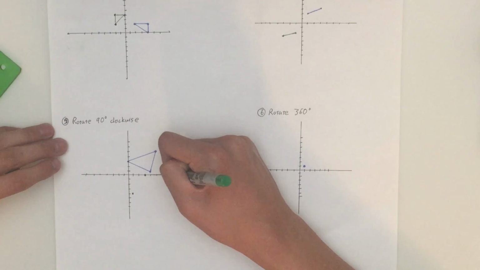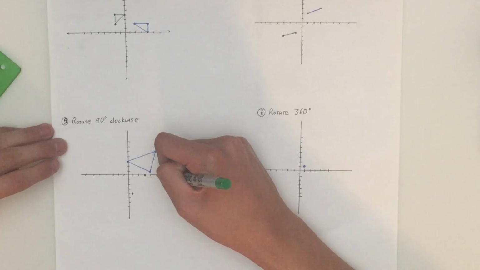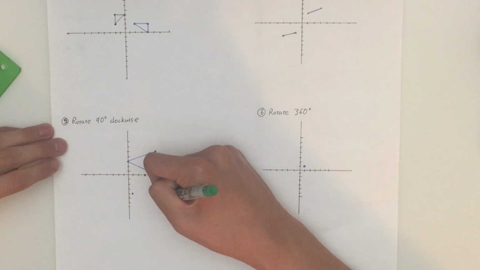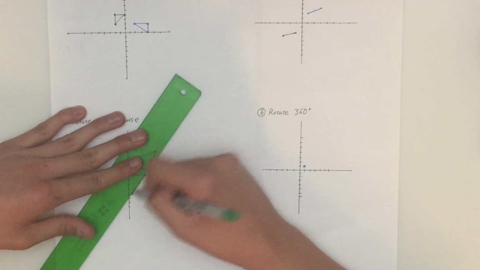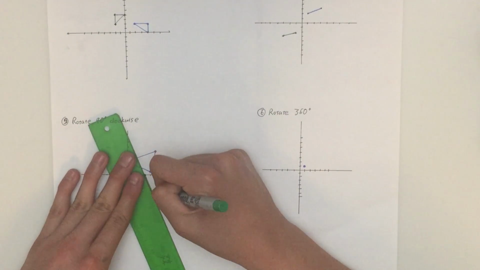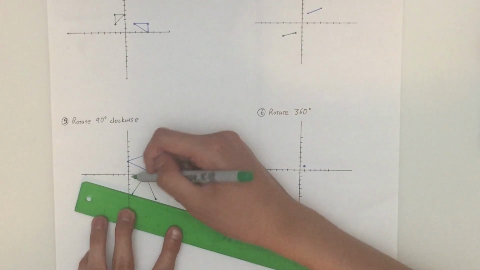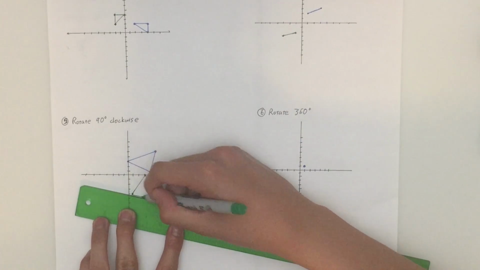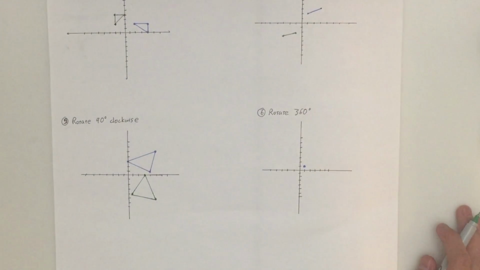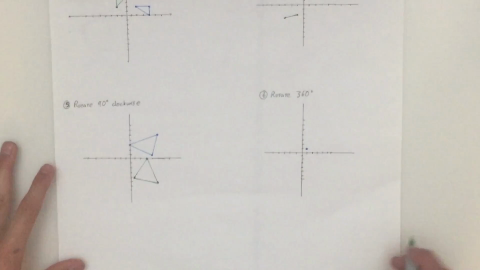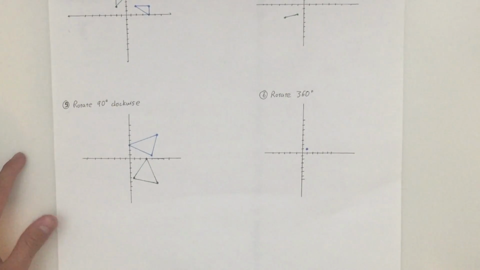So there we go. Connect all the dots. And there is your 90 degree clockwise rotation, also known as a 270 degree counterclockwise rotation. So now on to the last problem. This is actually the hardest one out of all of them, and I'll leave you guys to do it by yourselves. Good luck.